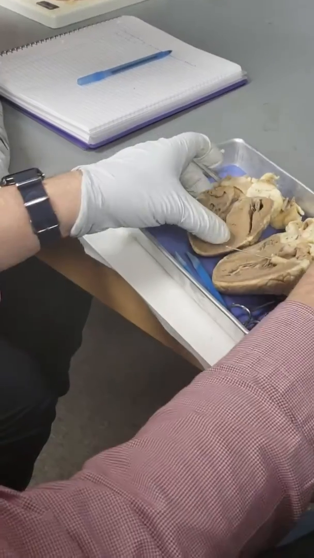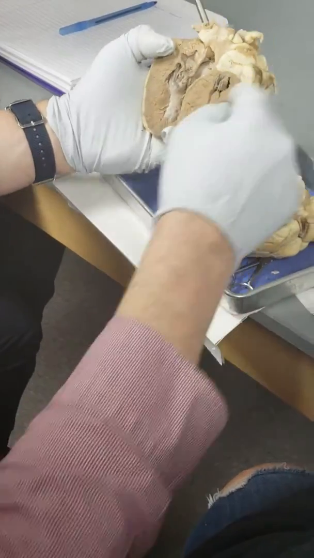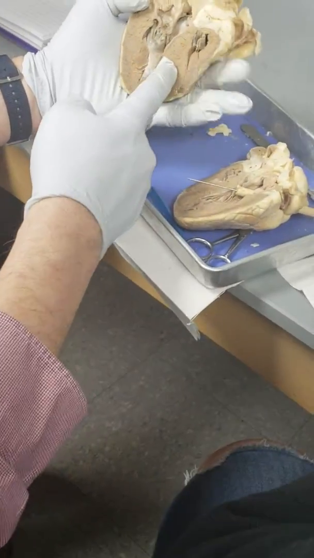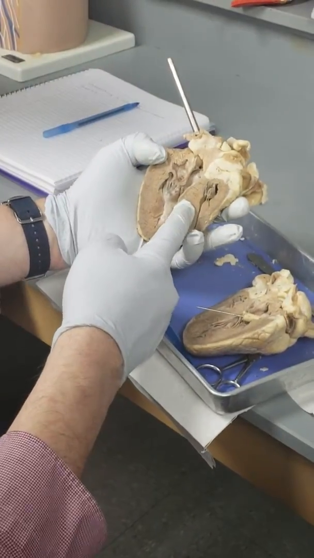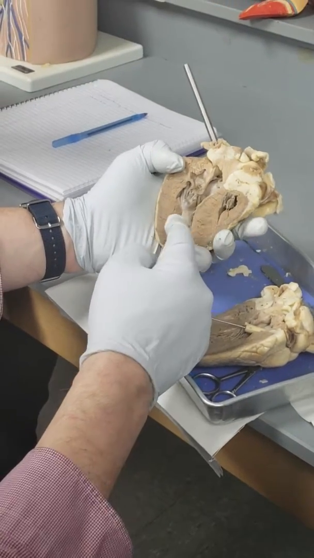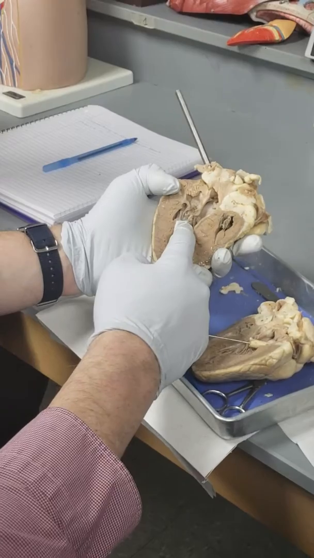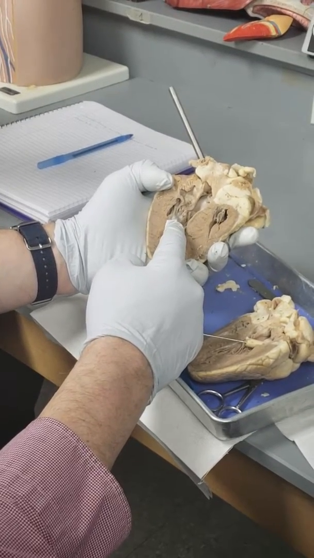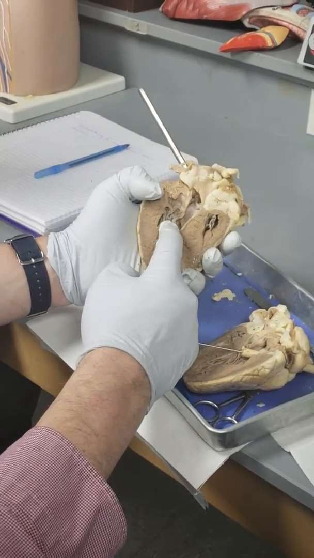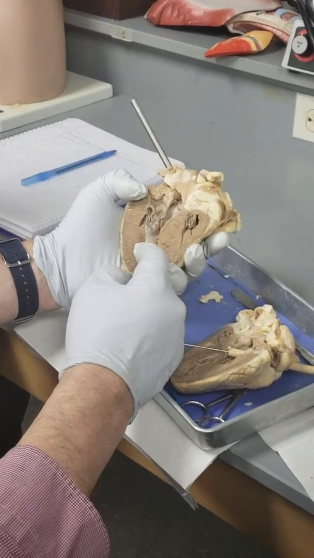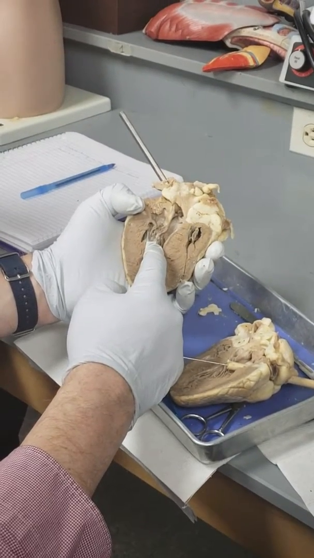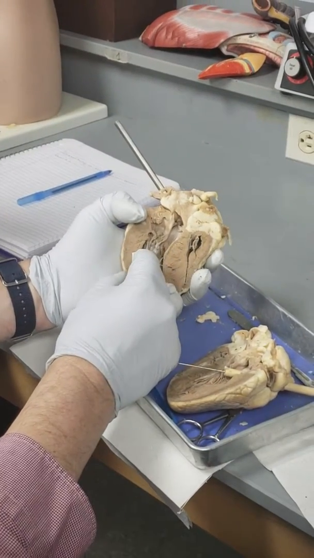If I were to point to this structure over here, what separates this structure here? You would say it's the septum, the interventricular septum. If I say, what chamber is this here? The right ventricle. No, it's the left ventricle. How do you know it's the left ventricle? It's bigger, because that free wall is so thick.